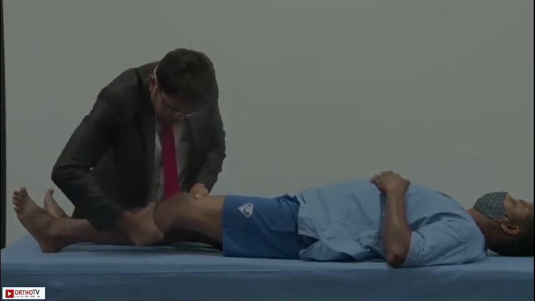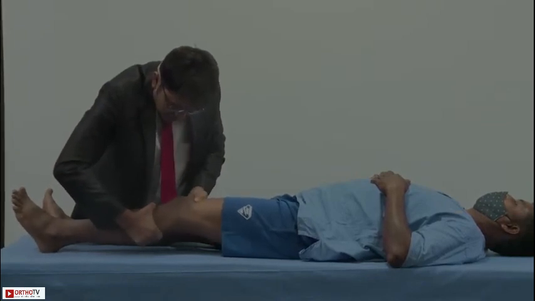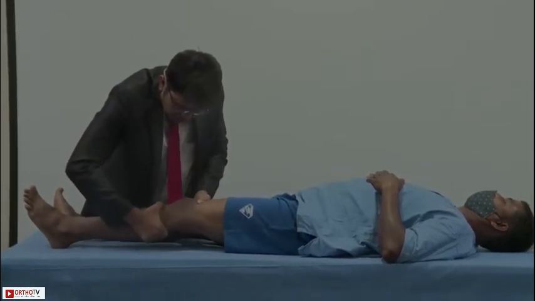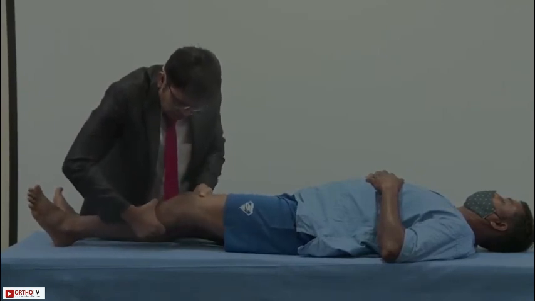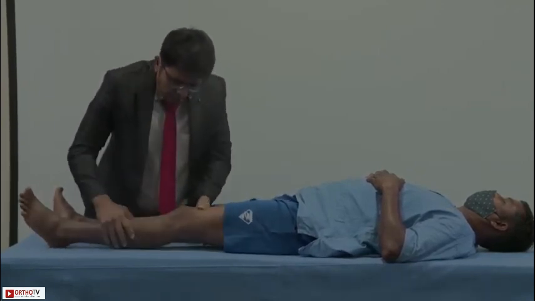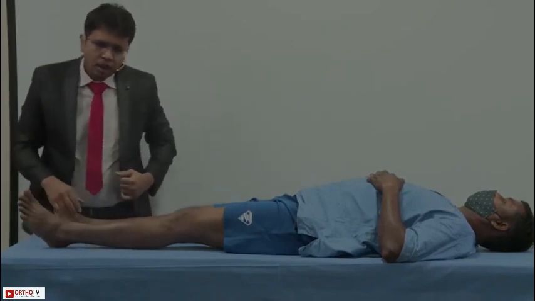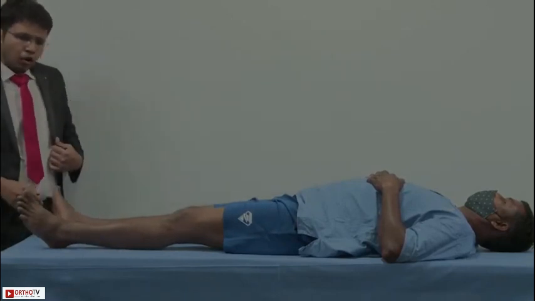Then check for the, so here I can see that the anterior translation of the tibia and the hard point is soft and mushy. That's Lachman test. Then second test is anterior drawer test.